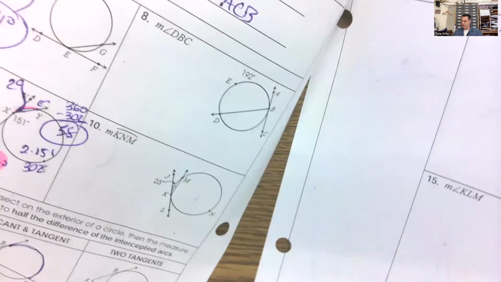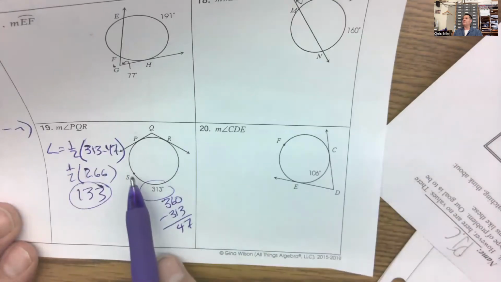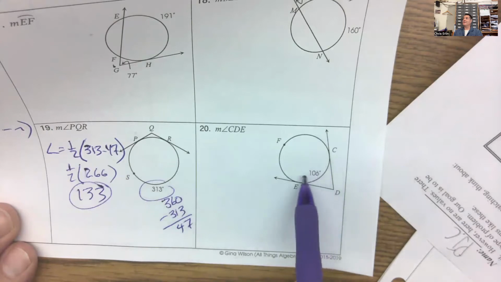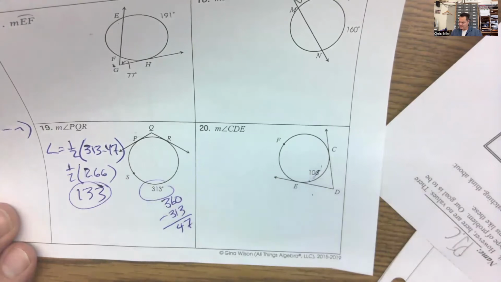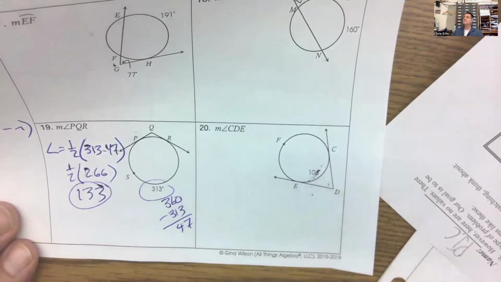It only works on two tangents, right? Where you've got the big one given to you. Turns out it'll work on this one too, but it just subtracts the other way. You'll subtract this from 180. So if this is just marked on 106, we know this is going to be 180 minus 106 is 74.